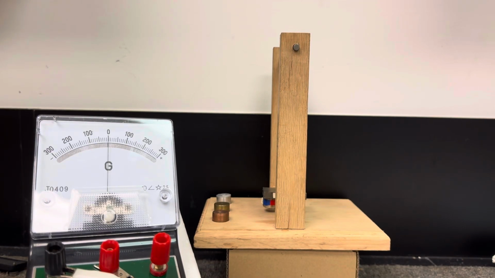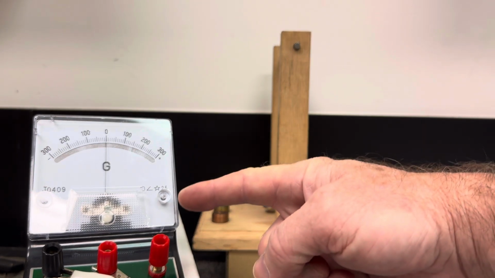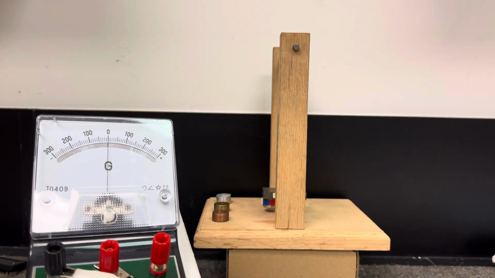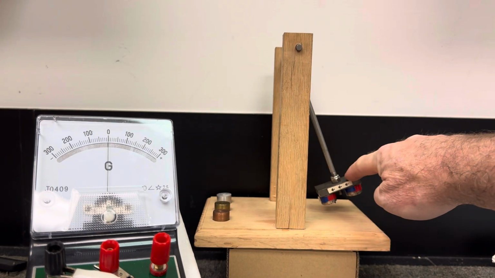Faraday's law deals with electromotive force, or voltage, and the ability of a moving magnetic field to induce an EMF, or a voltage, into an adjacent conductor. So what we're going to be explaining with this video is we have a galvanometer here which measures voltage, and then we have a swinging magnet.